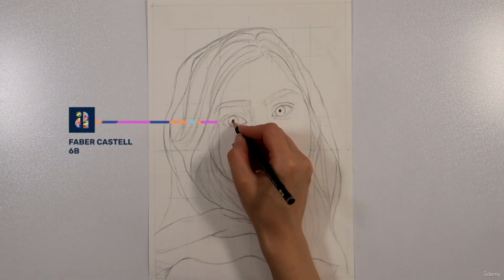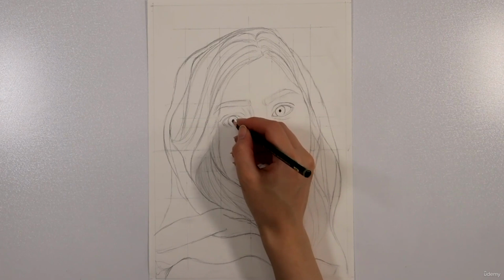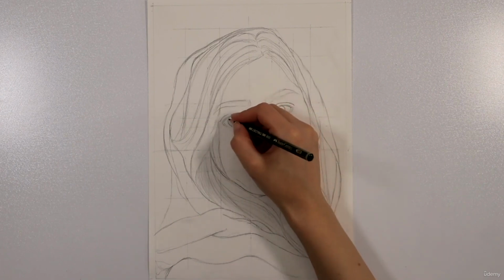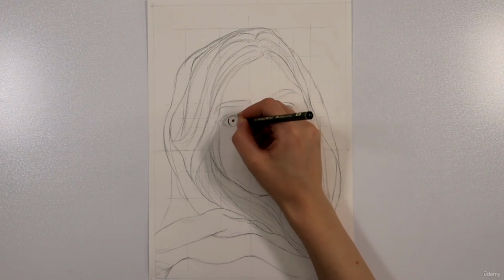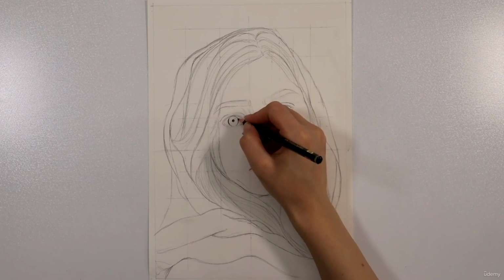I'm going over the eyes here. You want to just consider the texture in there, just to see and avoid the light parts and only shade the darker parts.